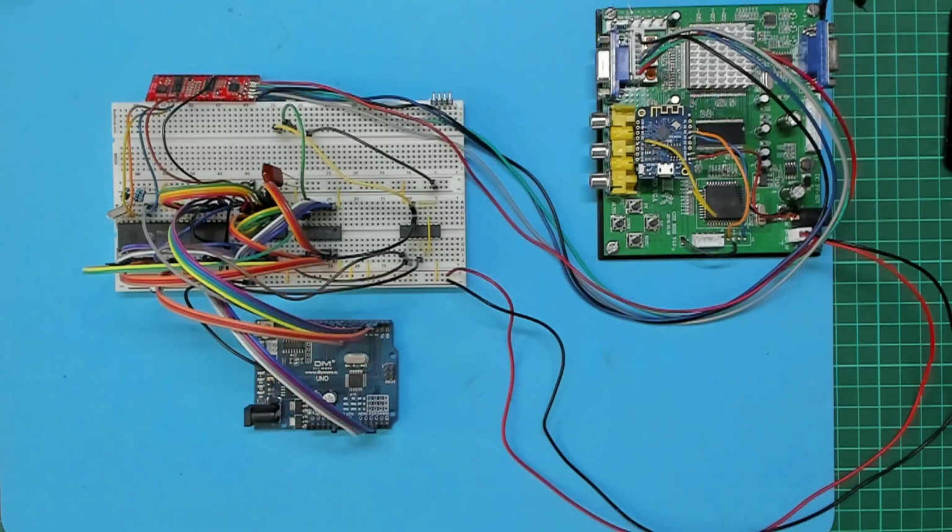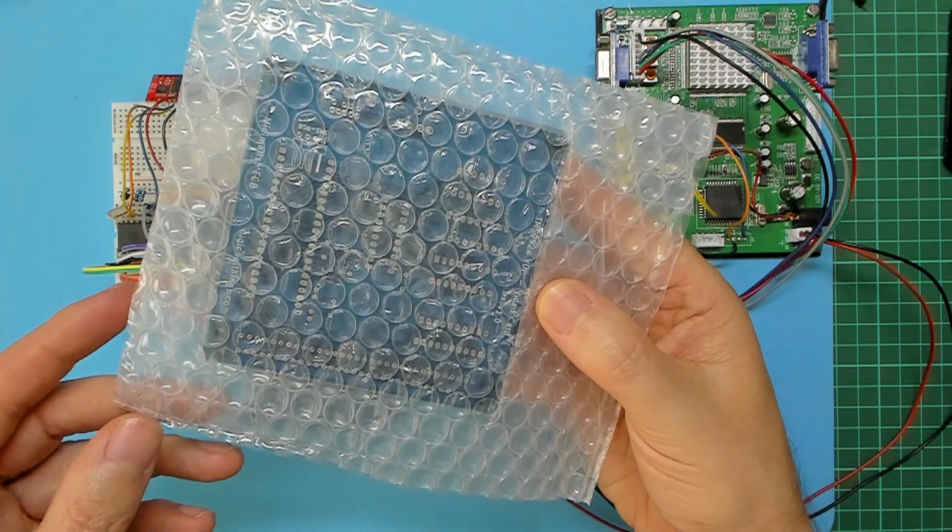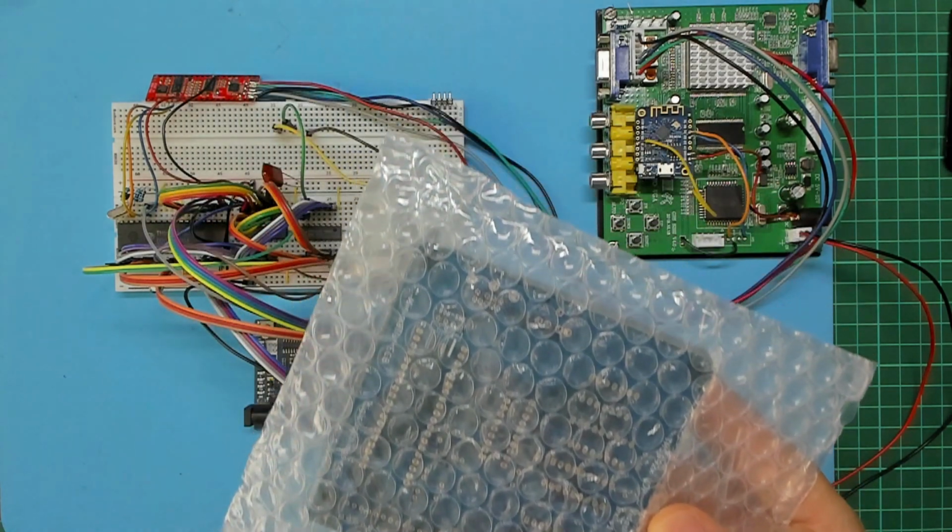So these PCBs were ordered from JLCPCB, and here they are. Let's take one out.